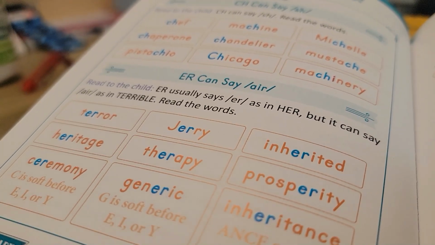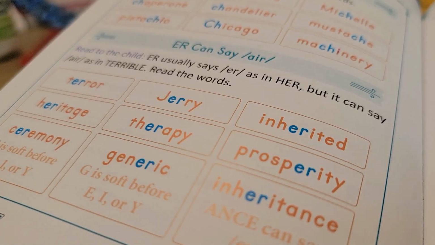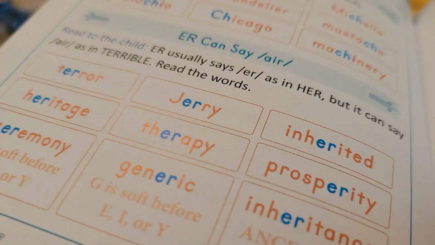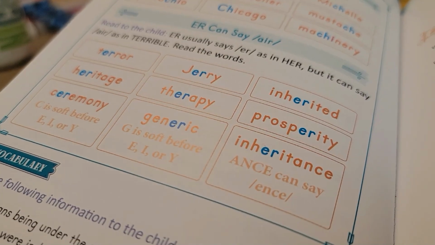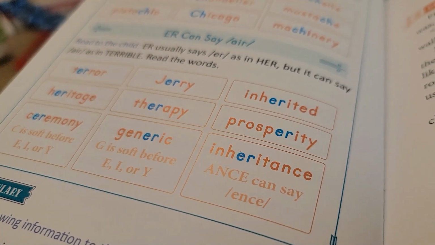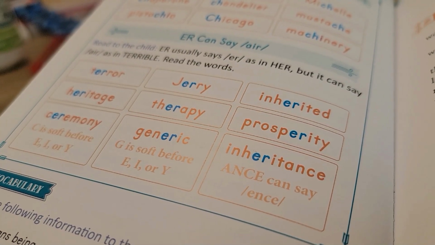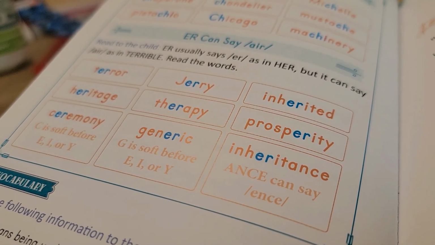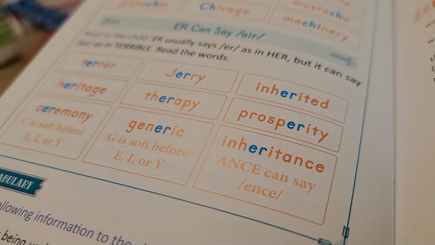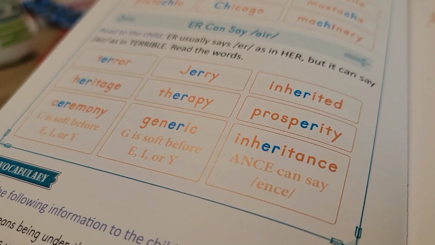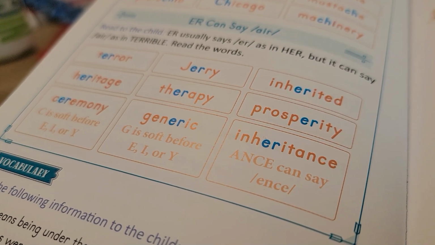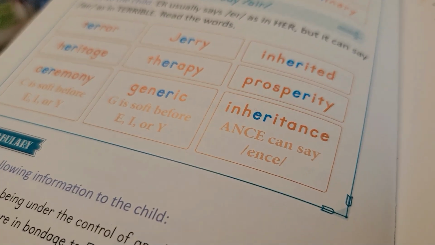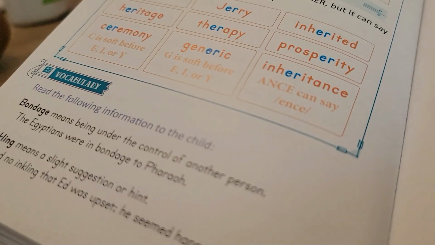Machinery. So the next one is ER usually says as in her, but it can say air as in terrible. Read the words. Terror. Jerry. Inherited. Heritage. Good. Therapy. Prosperity. Ceremony. Generic. Good. Inheritance. Good.